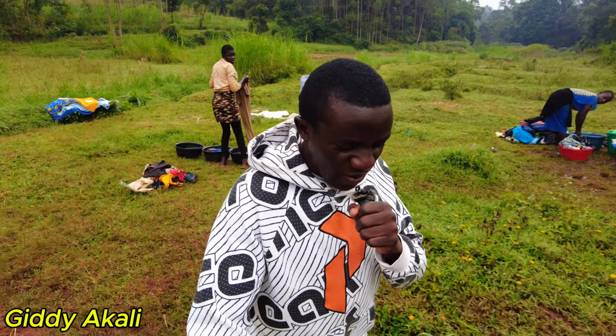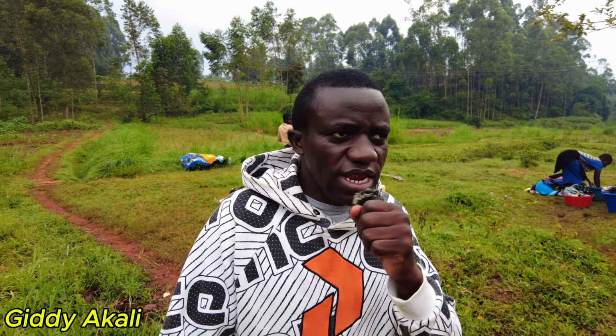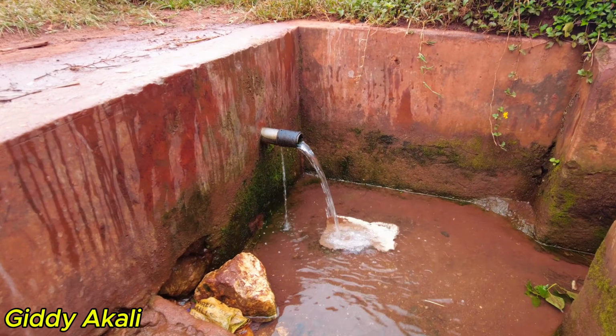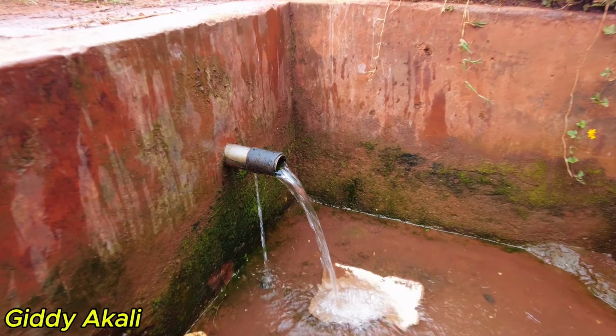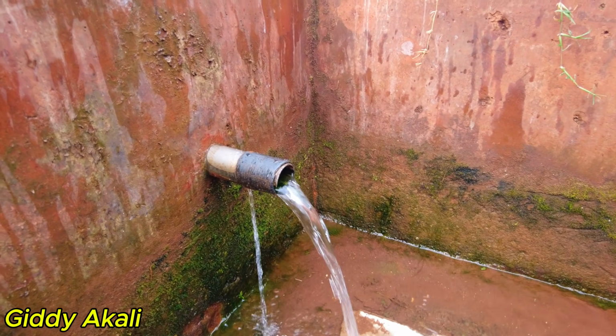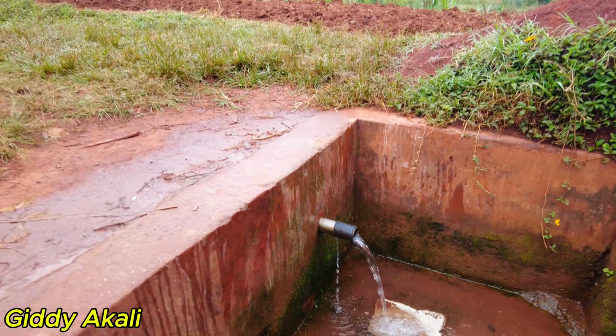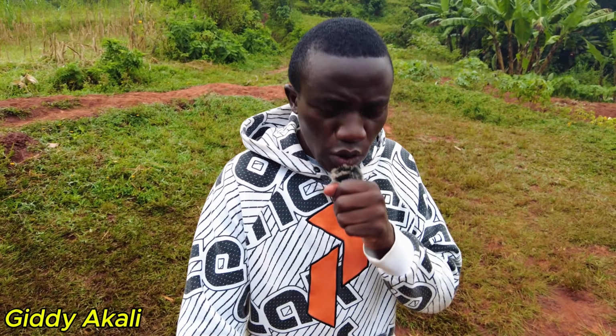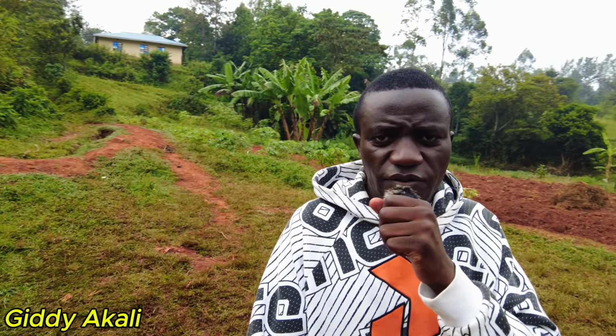You see they are washing clothes there. Yes, now this is the river where we used to fetch water. Yes, so this is it. I think in the past it used to be some kind of a stream, but right now it is tap water, as you can see there. Yes, so I think you have seen. It is about 100 meters from home.